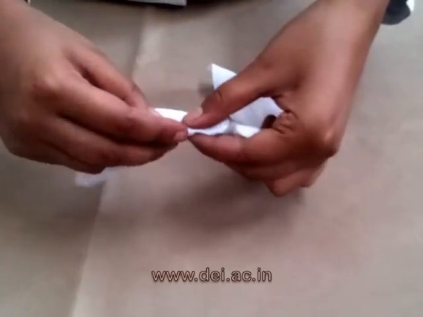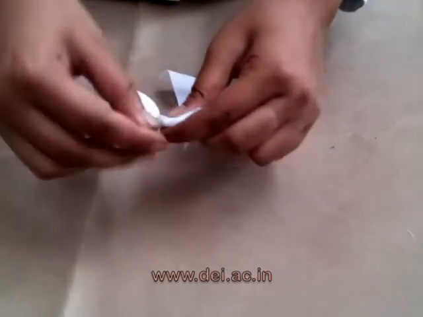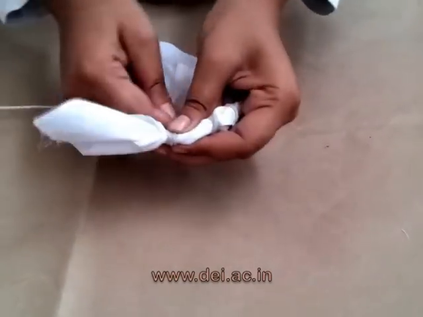Bind the areas which are to be reserved from the dye. Make these bindings at right angles to the folded edges or pencil lines.